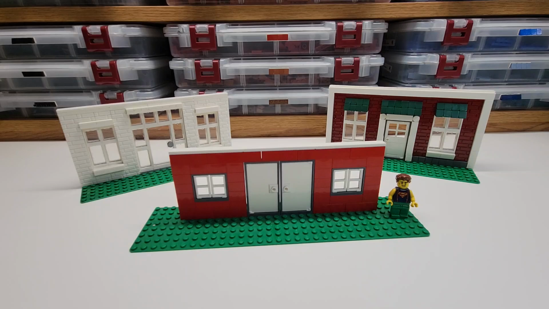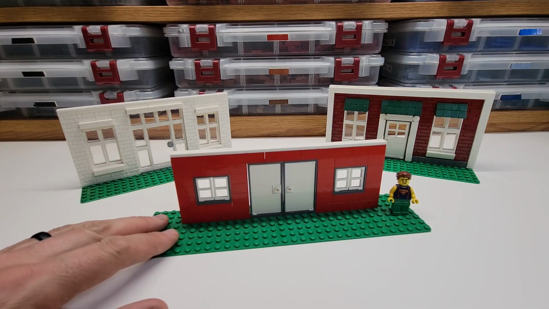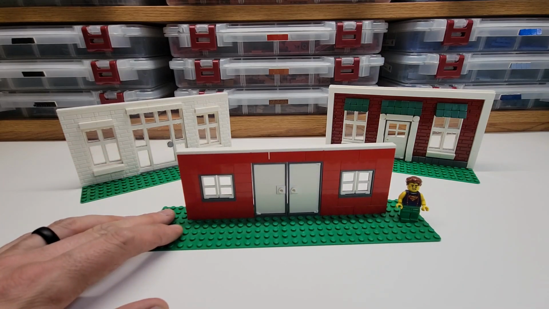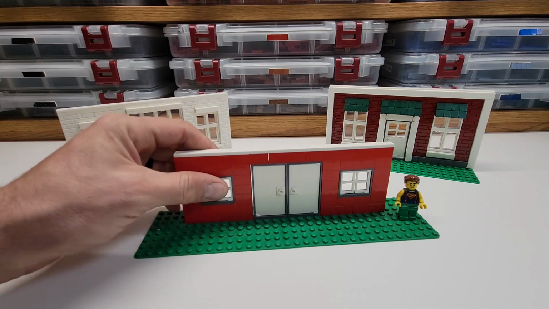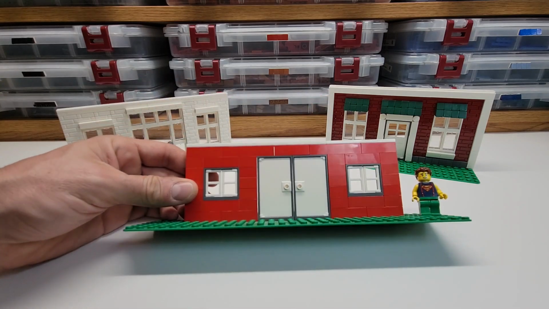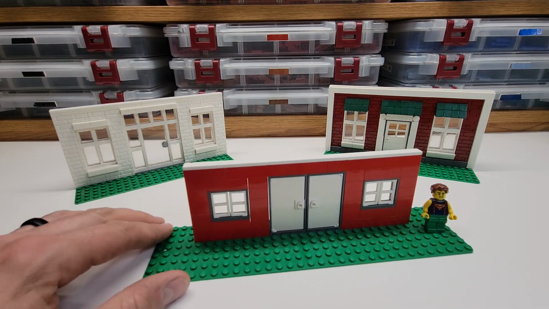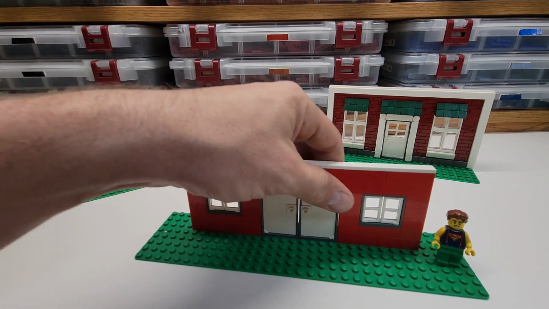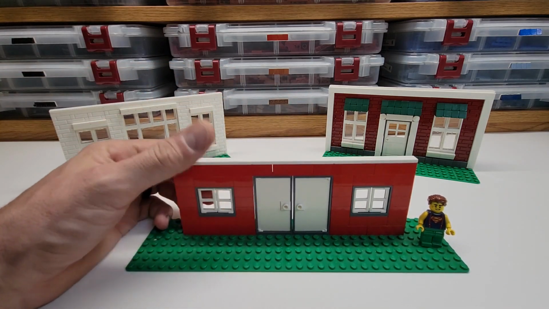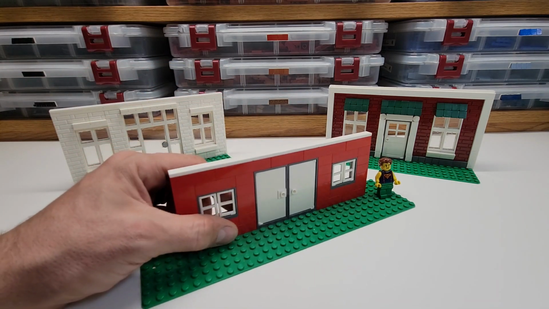Now, this little model you see in front of you here is something I built up for the jumper plate video, and it basically shows that putting windows and doors in a wall adds some nice detail, but once you turn it, it's incredibly flat and boring. And that's what we're trying to get away from here and add depth and detail to our building facades, windows, and doors.